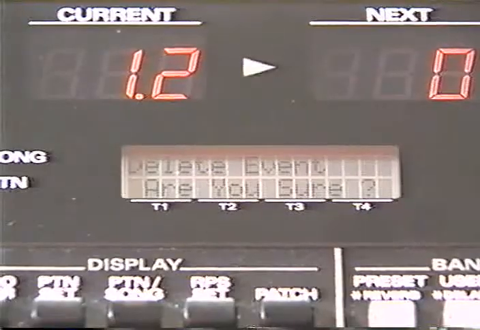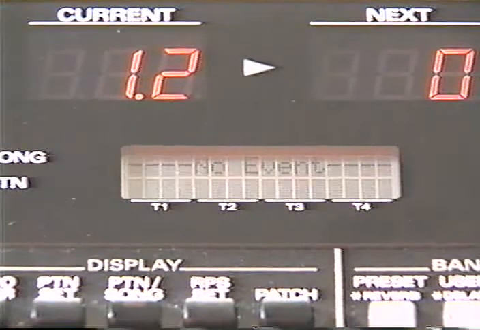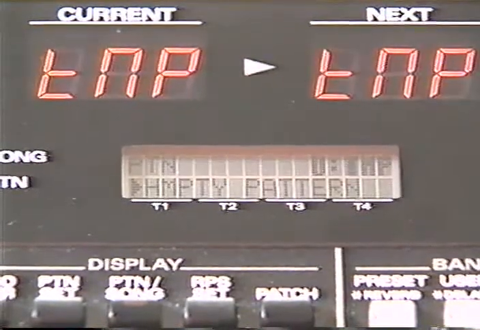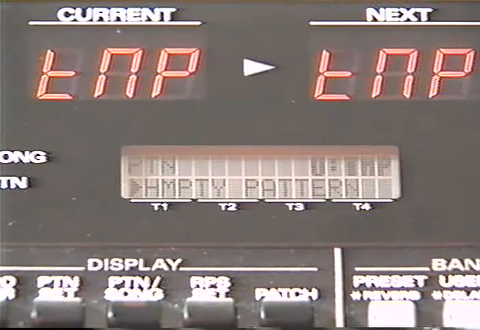We want to delete it. Press edit all by itself. It says delete event. Are you sure? You press enter. It's gone. Now you press stop again. Start from the beginning. There's no more orchestra hit.